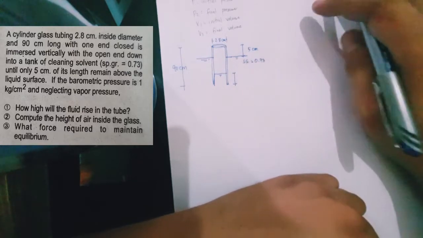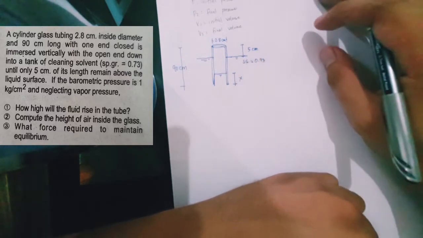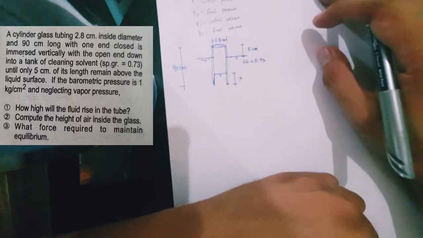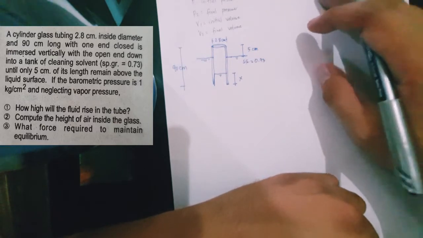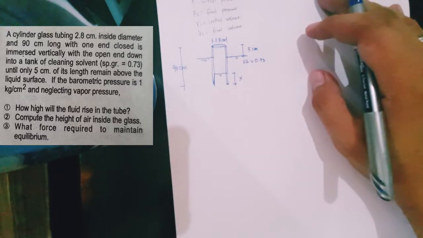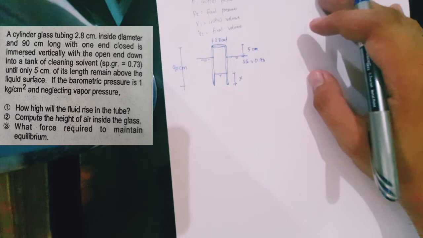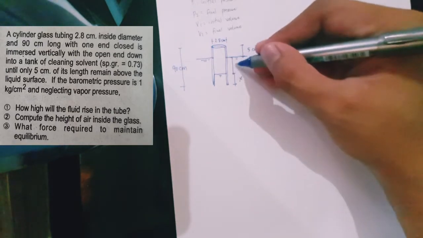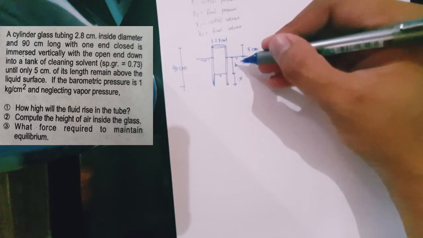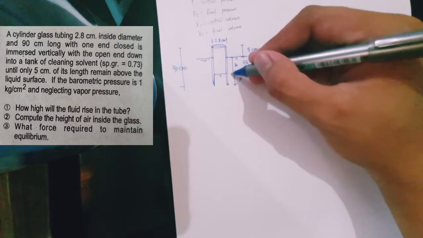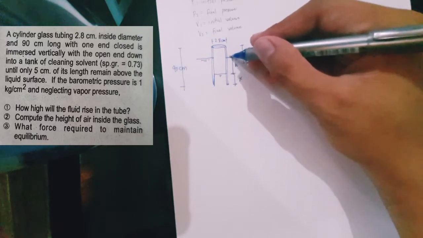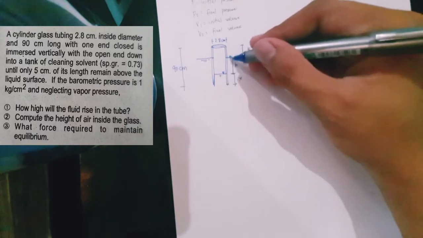Pila ni siya. So that is X, unknown for number 1. So we are given with the pressure. So let's say this is H. This the distance between two surfaces, no? Difference in elevation between two surfaces, that is H.